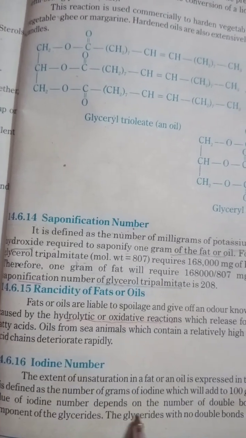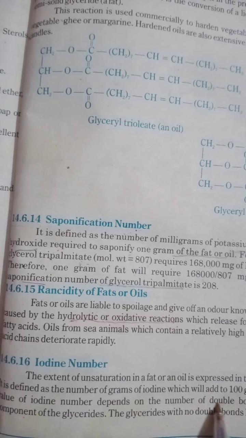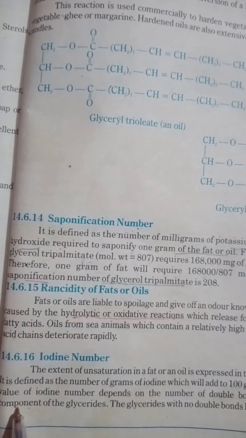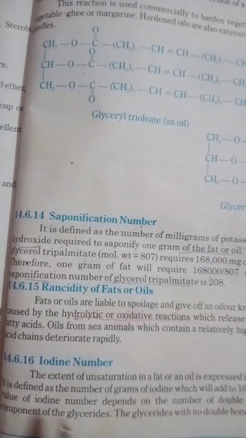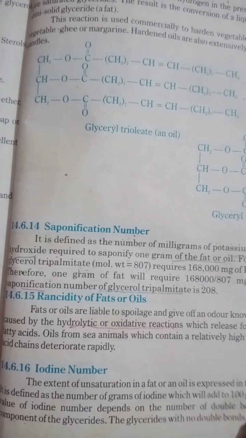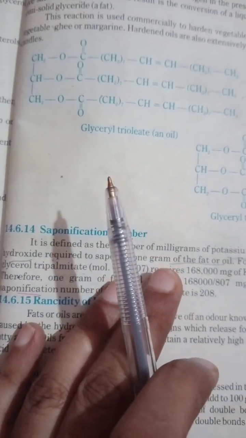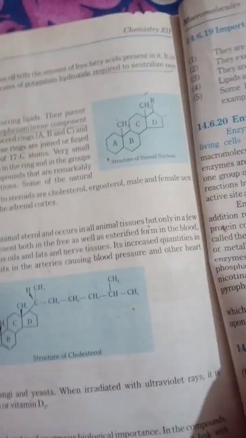The value of the iodine number depends upon the number of double bonds present inside the acid component of the glycerol. The glycerol with no double bond, the iodine number of that fat is 0.